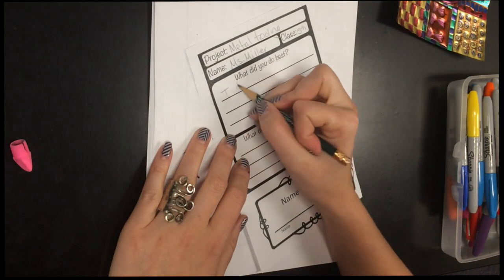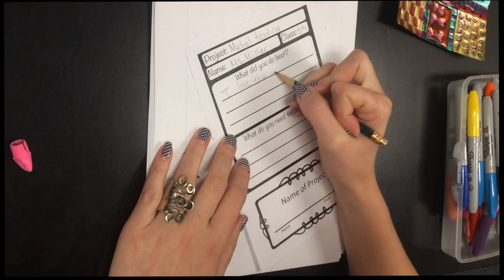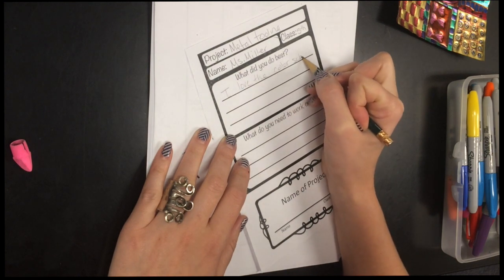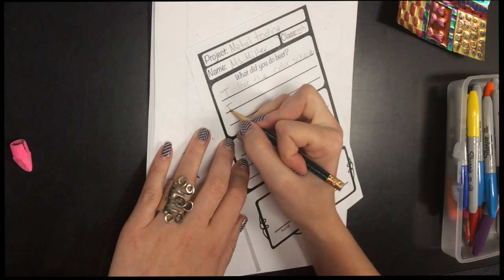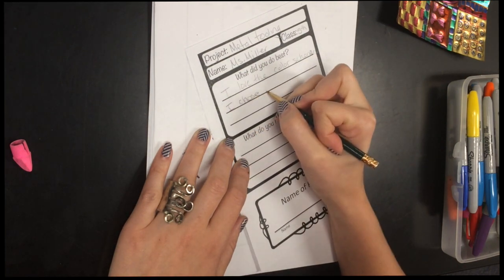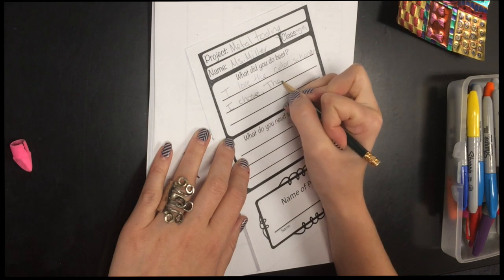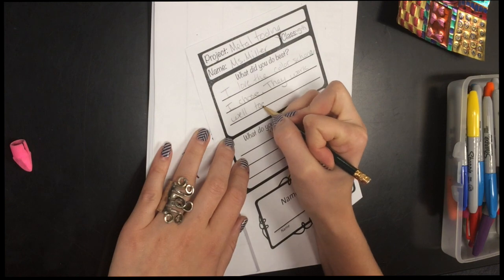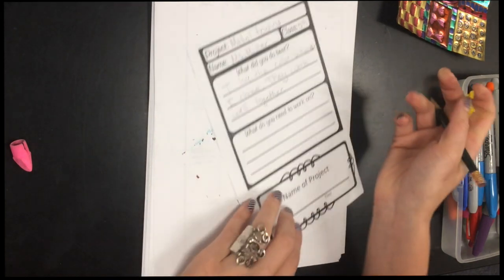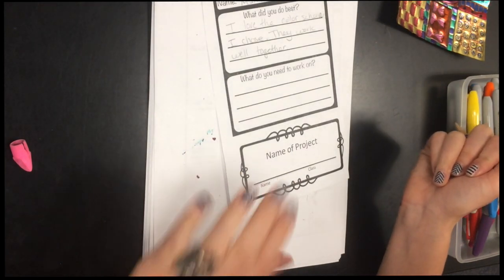So I love the color schemes. Please make sure you're writing in full sentences. I chose... They work well together. Please write nice. If I can't read it, how am I going to grade it?